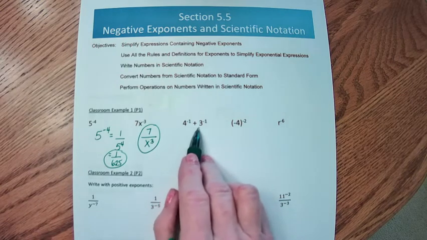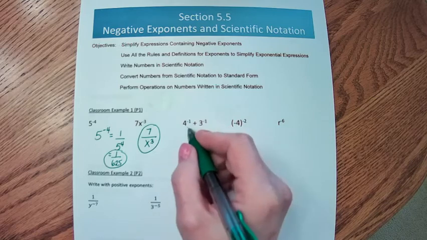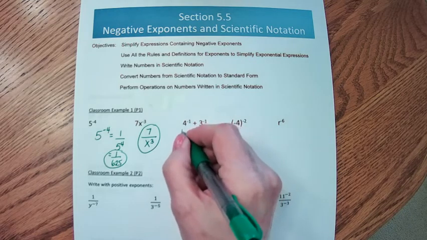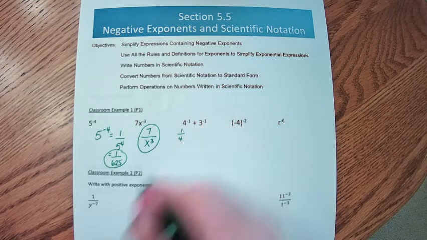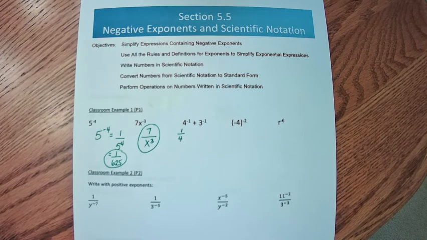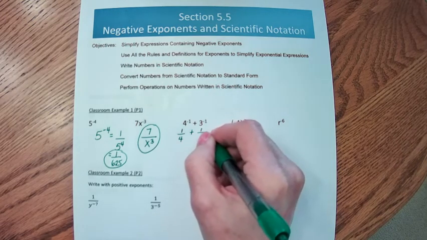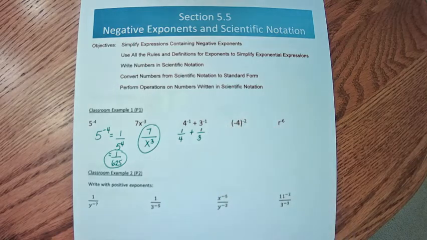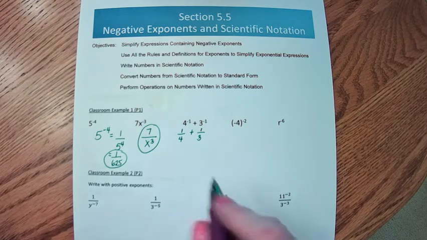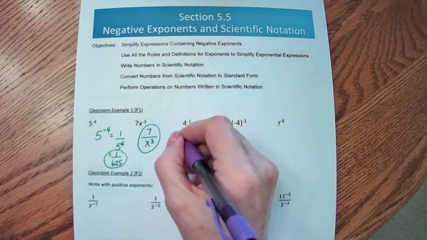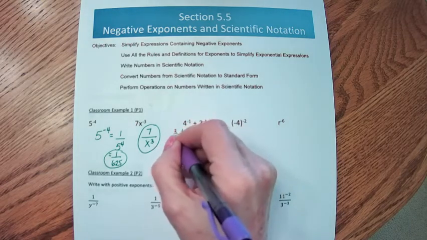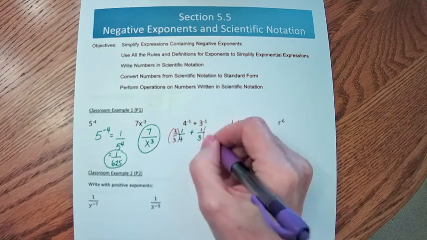How about here? Here I'm actually going to add. 4 to the negative 1, I'm going to move that 4 into the denominator. Plus 3 to the negative 1, I'm going to move 3 to the first into the denominator. Now you could put this in your calculator and get the answer, but if you had to do it longhand, you cannot add fractions unless they have the same denominator.